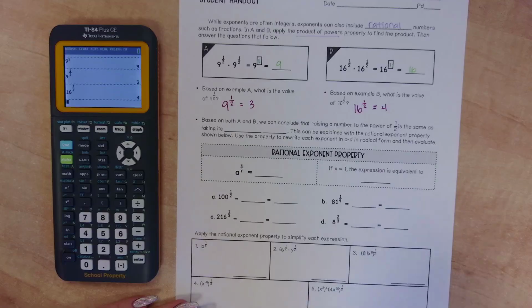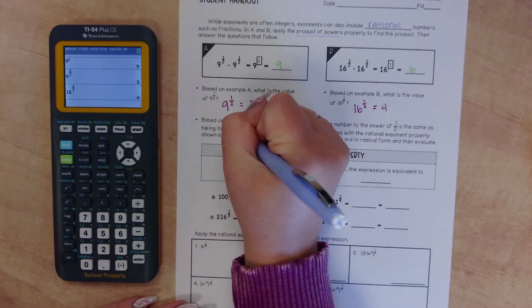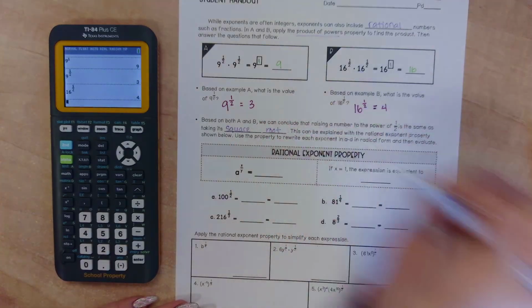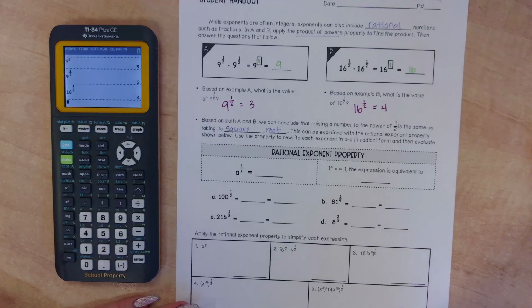Based on both A and B, we can conclude that raising to the power of 1/2 is the same as taking its square root. This can be explained with the rational exponent property shown below. Use the property to rewrite each exponent in A through D in its radical form and then evaluate.